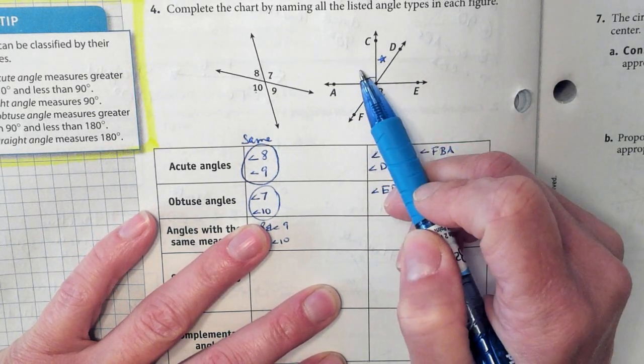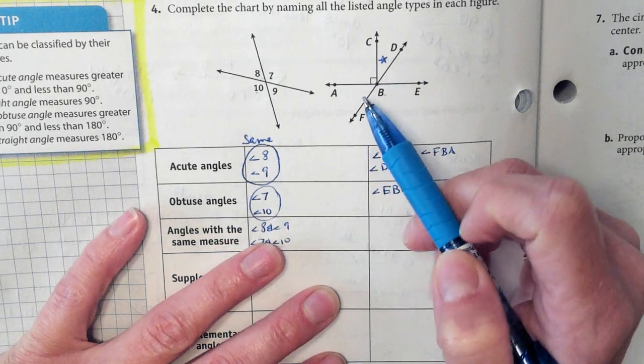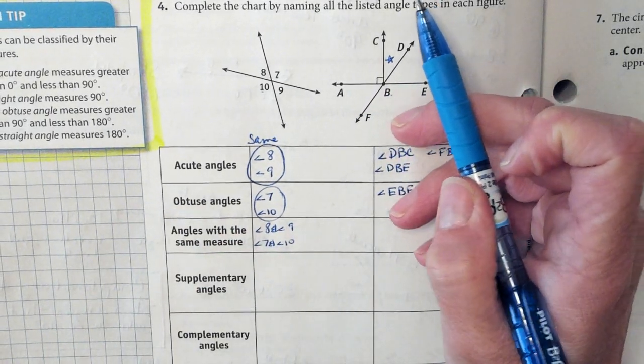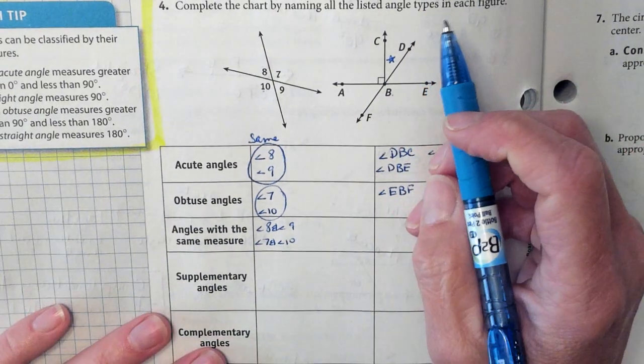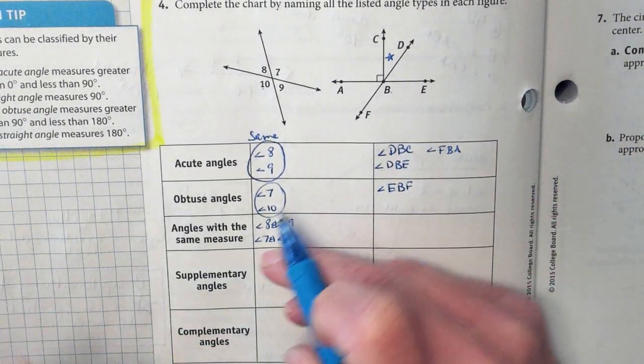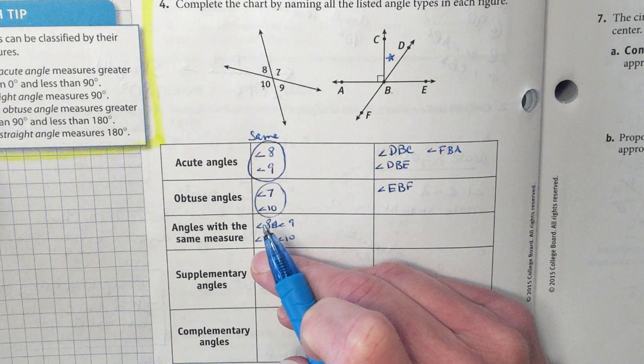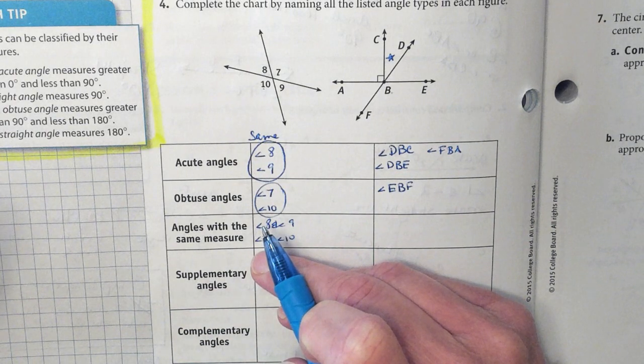What about this one on the left? Is that acute or obtuse? And I wish someone could tell me an answer, but I can't hear you or see you. So the answer is no, it's a right angle. Now some of you might be looking at this in a very different way.